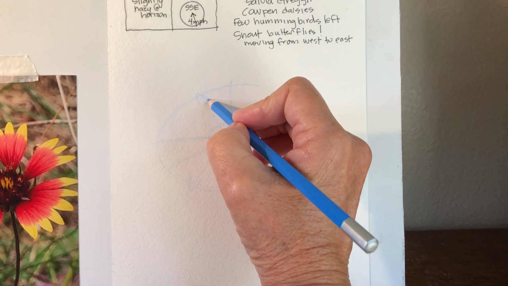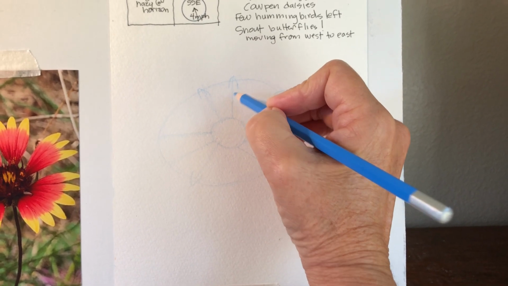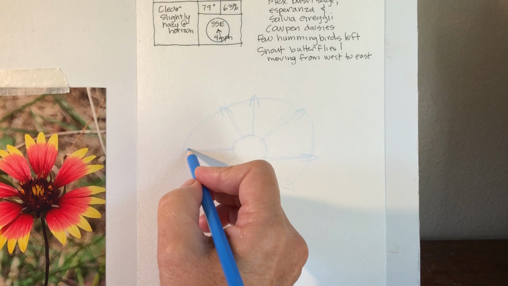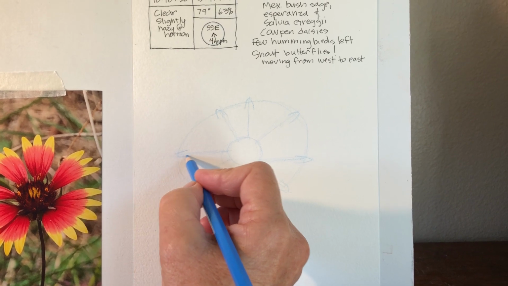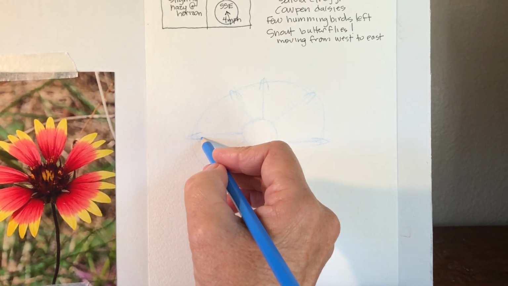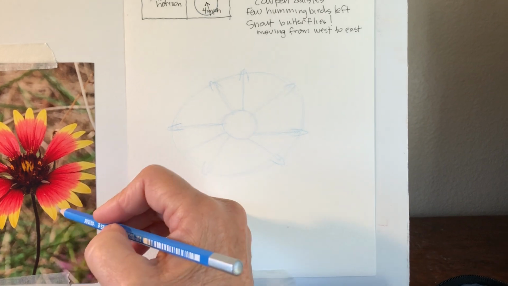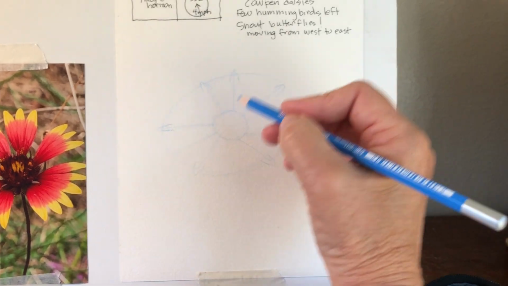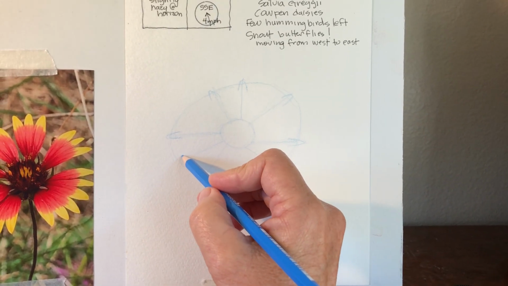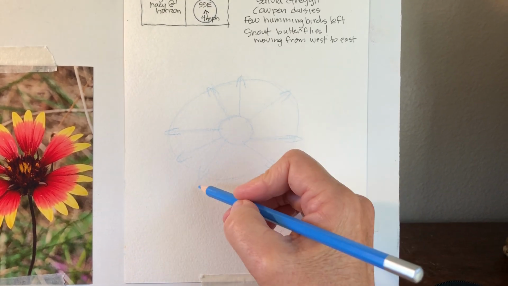If it's not exact, it really doesn't matter. I'm just trying to get a good indication of the placement, the widths of those. Notice this one is much narrower because of the angle that you're viewing it at. These look a lot broader. They're closer to you. So it's a little bit of perspective in there, as well as just the angle that you're viewing it from.